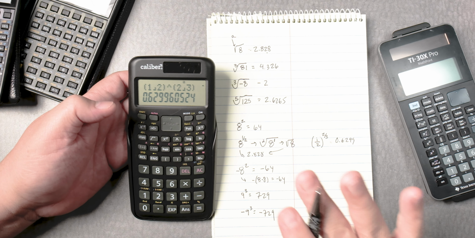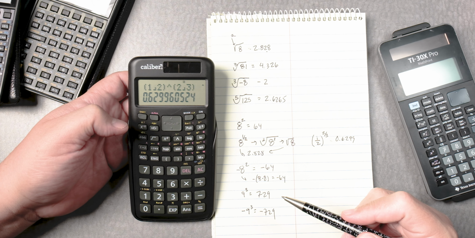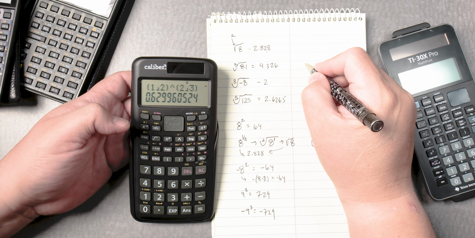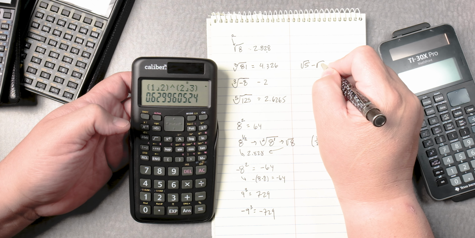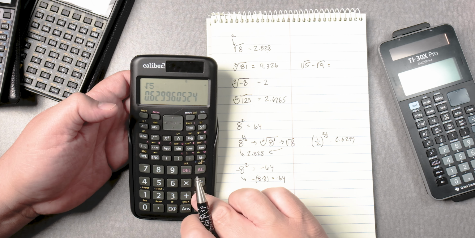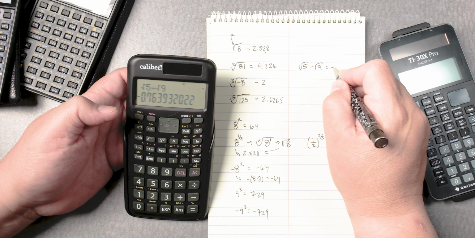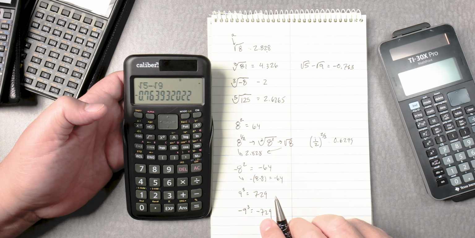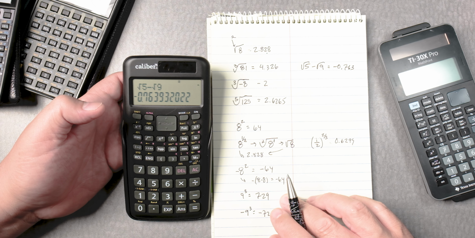So that gives you an introduction to doing the roots and the powers. And one other thing is that you can do things like the square root of 5 minus the square root of 9, right? Square root of 5, take away the square root of 9, equals, and you can see it says negative 0.763. Or you could do addition. It won't simplify these problems, but at least you can get a final answer as well.